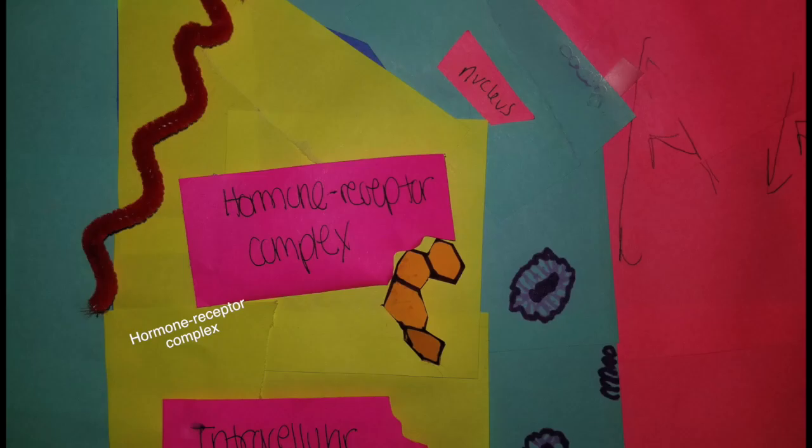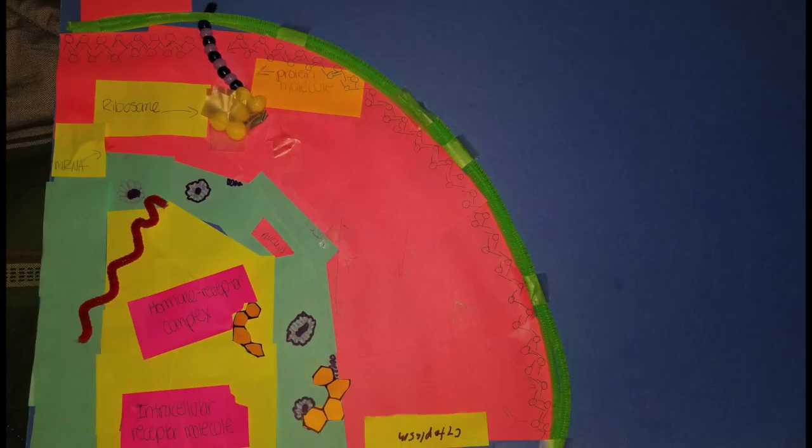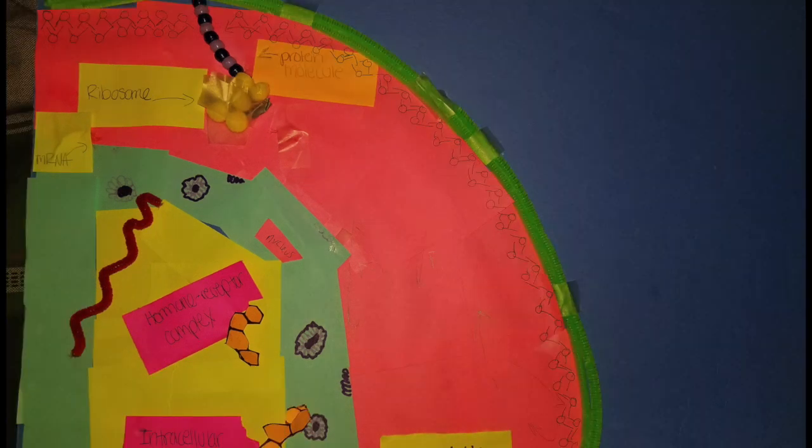And they connect to different protein receptors. So there's a hormone receptor complex and an intracellular receptor molecule. And when they connect to these, it helps with triggering the mRNA to go connect to the ribosome and start synthesizing the encoded protein.